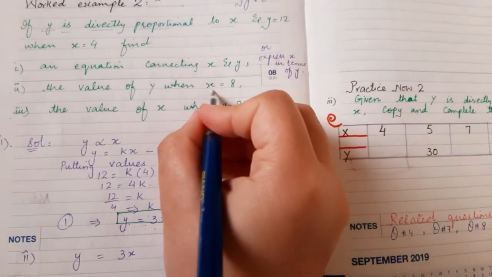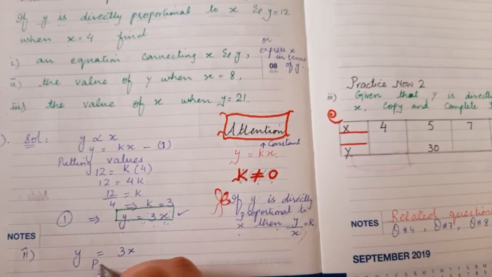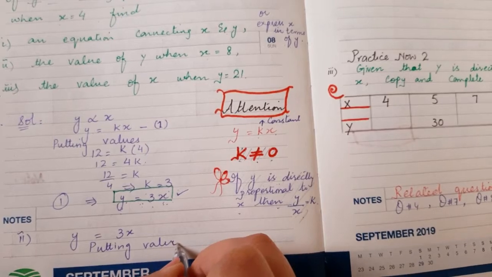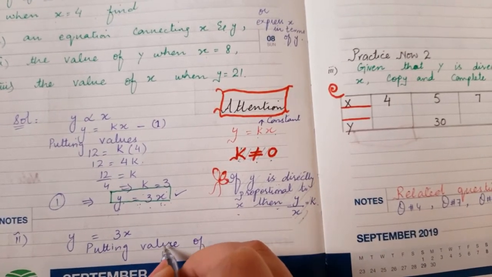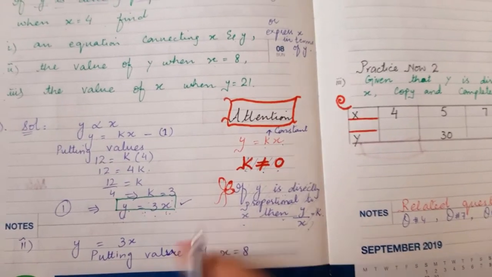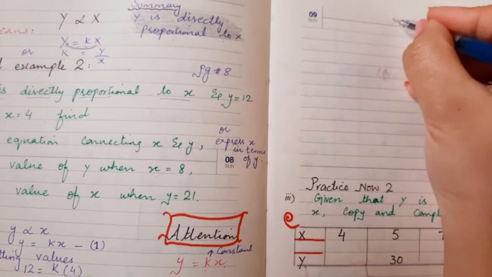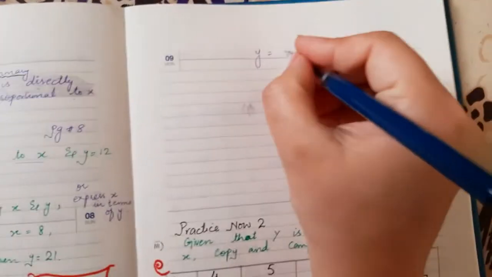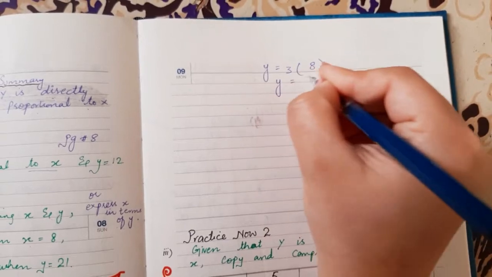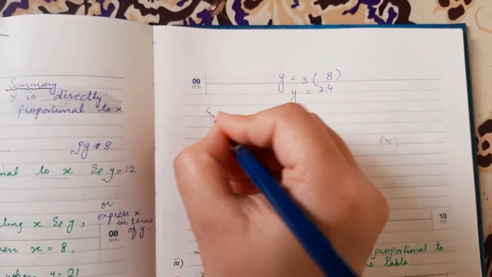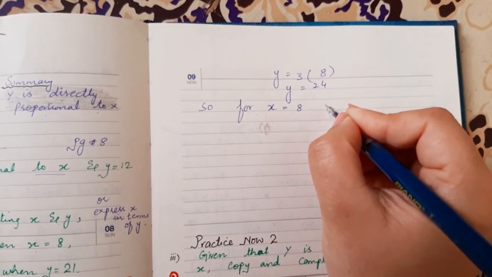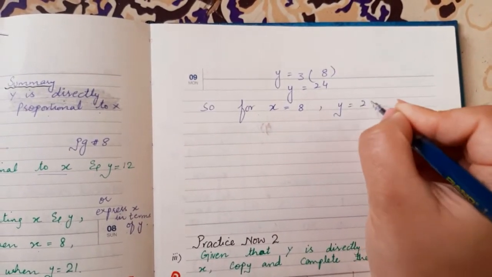Now what is the value of x? X value is 8. Putting the value of x equal to 8 in this, what will you get? Y is equal to 3 into 8. You will get y is equal to 24. So for x is equal to 8, what is the value of y? Y is equal to 24.